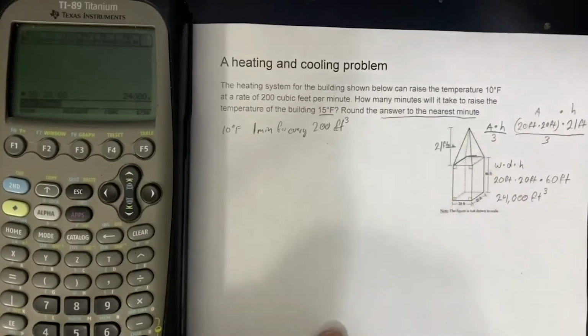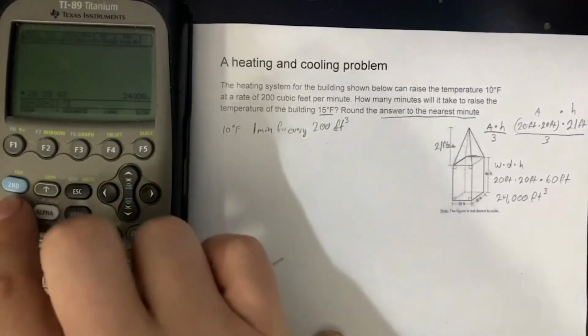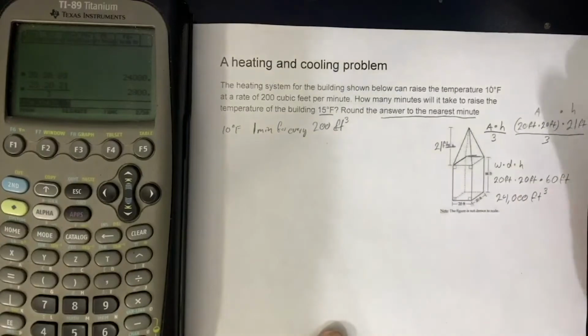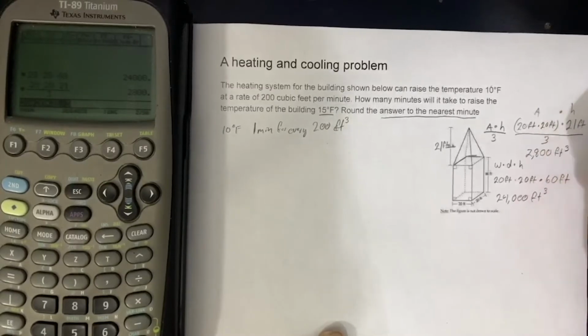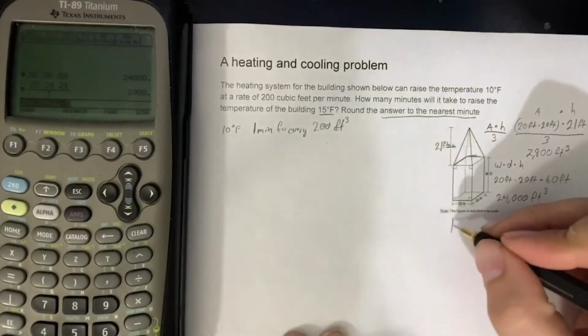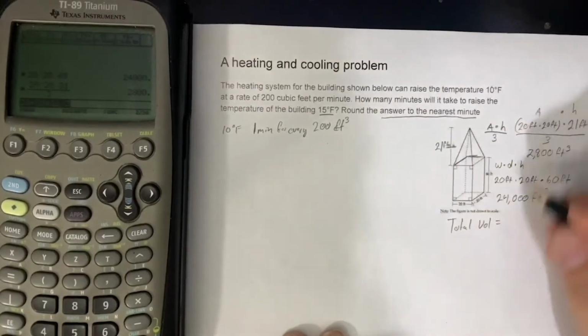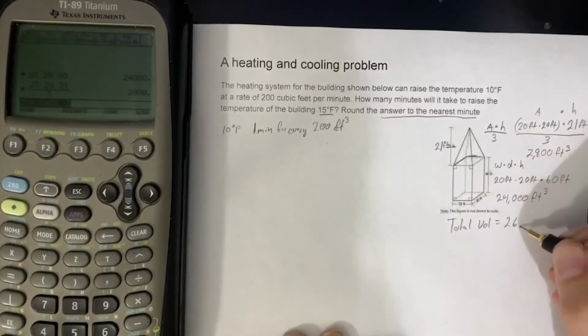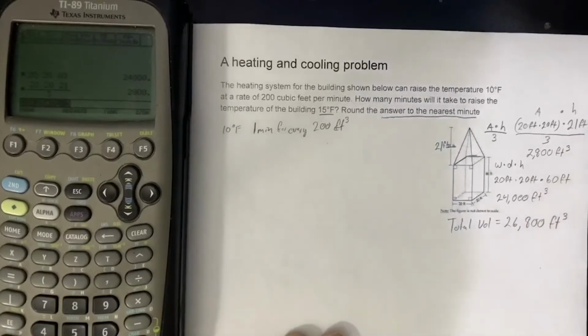So 20 times 20 times 21 divided by 3. And this is going to be 2,800 cubic feet. So the total here is basically 26,800 cubic feet.